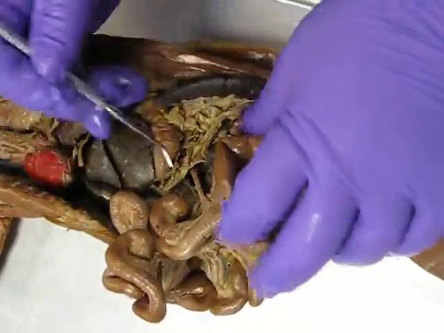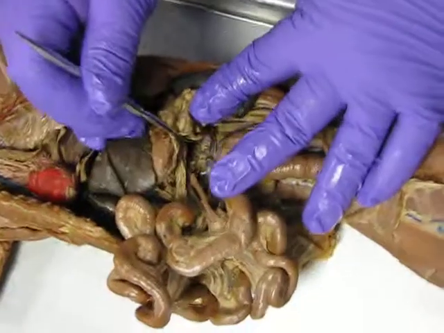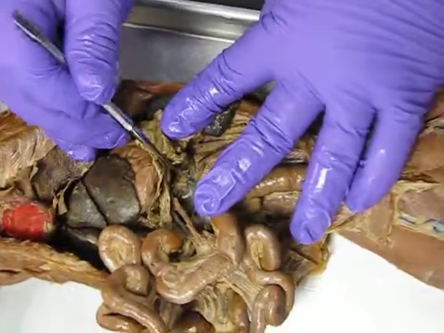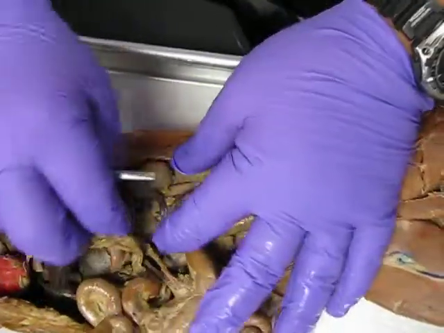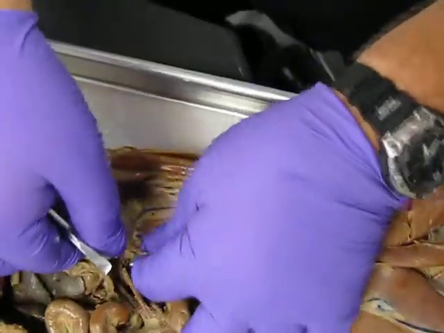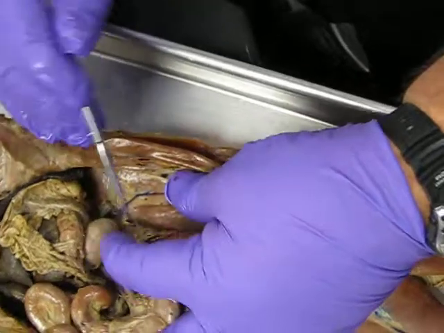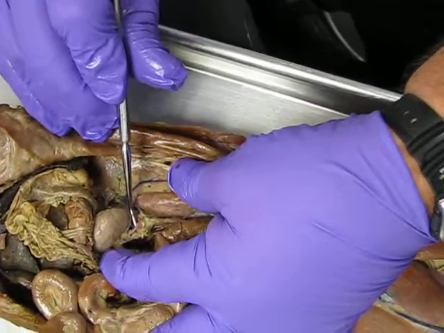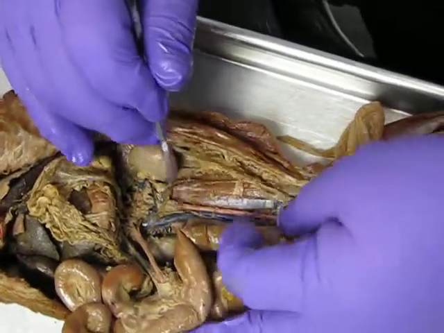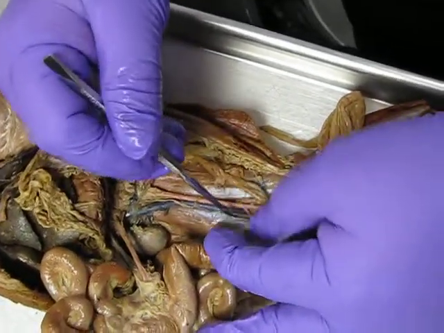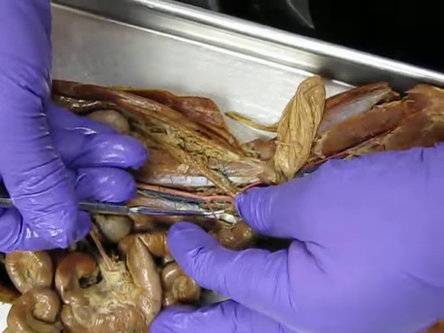The aorta then goes on down and gives off a renal artery. You got to turn that dude over so you can see him. See the renal artery goes out to the kidney. Then it goes on down, the aorta does, and gives off the inferior mesenteric.